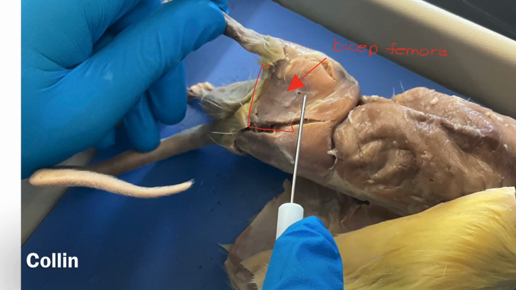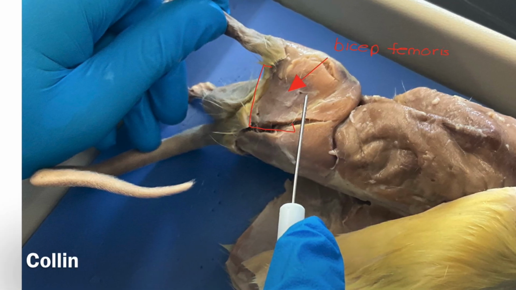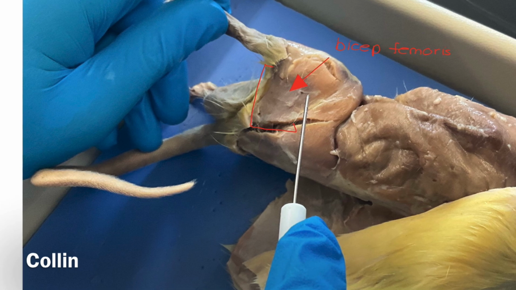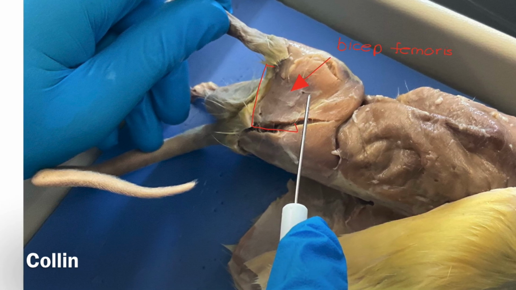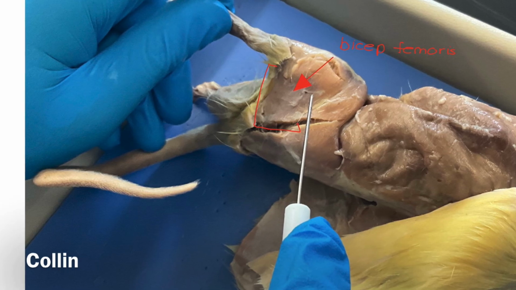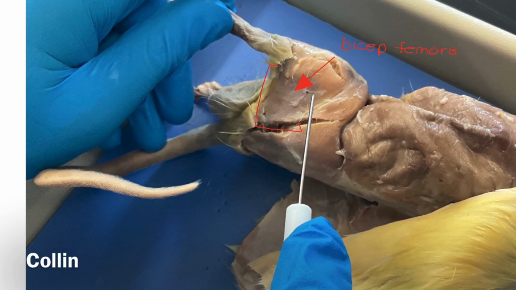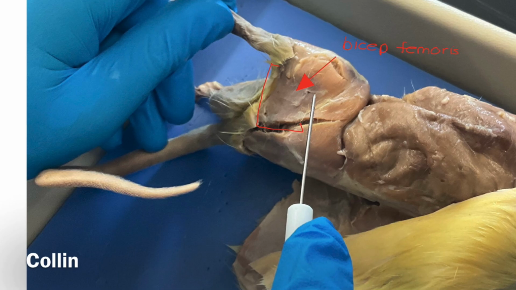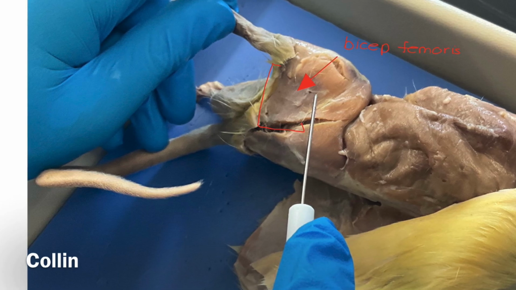The biceps femoris allows the rat to jump and make powerful moves. It is located in the pelvic region and is a large muscle on the lateral aspect of the thigh. It extends the hip, flexes the knee, and abducts the hind limb.